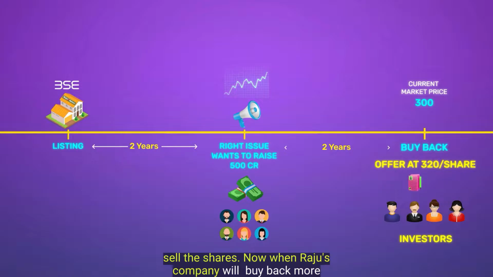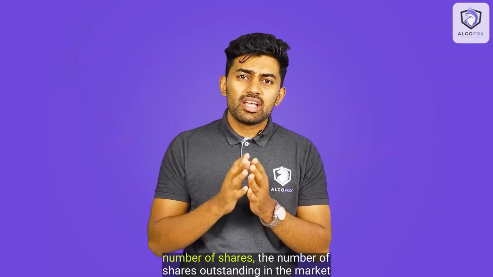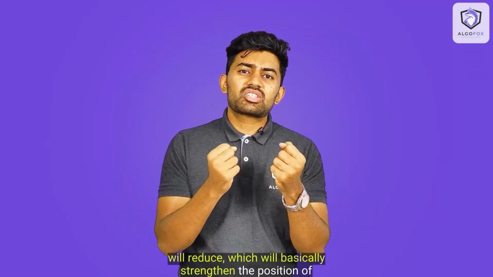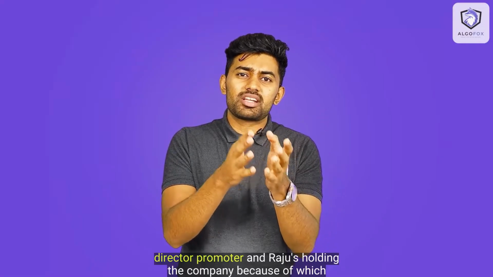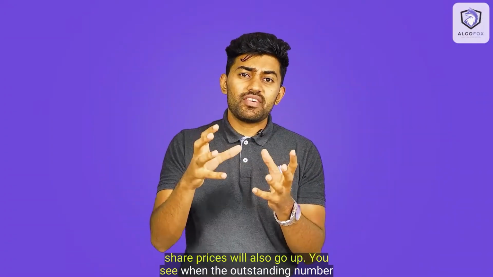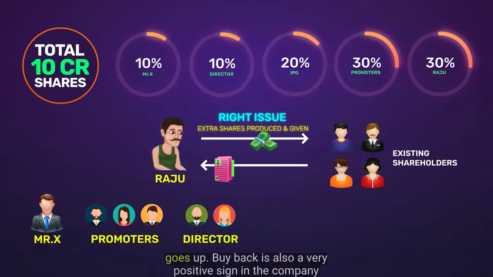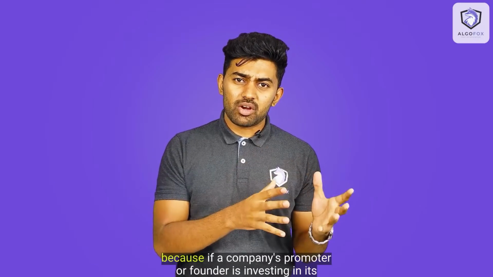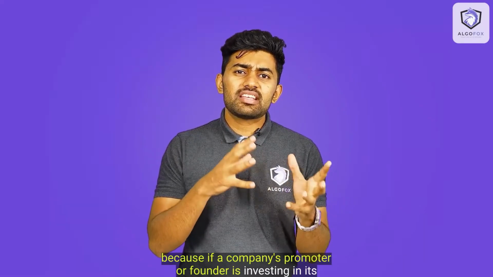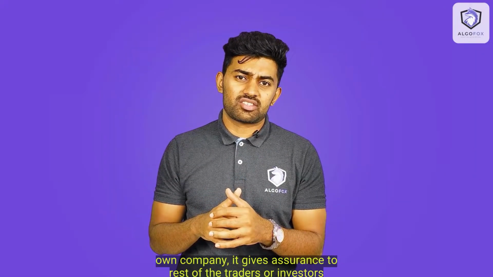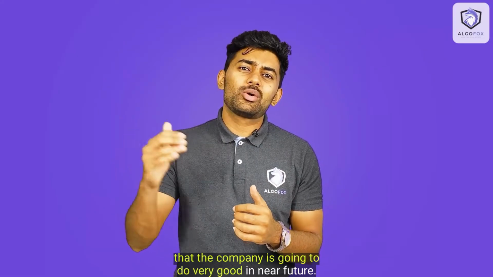Now, when Raju's company buys back more shares, the number of shares outstanding in the market would reduce, which will strengthen the position of the director, promoter and Raju's hold in the company, because of which share prices will also go up. You see, when the outstanding number of shares in the market reduces, the prices of the shares automatically go up. Buyback is also a very positive sign, because if a company's promoter or founder is investing in its own company, it gives assurance to the rest of the traders or investors that the company is going to do very good in the near future.